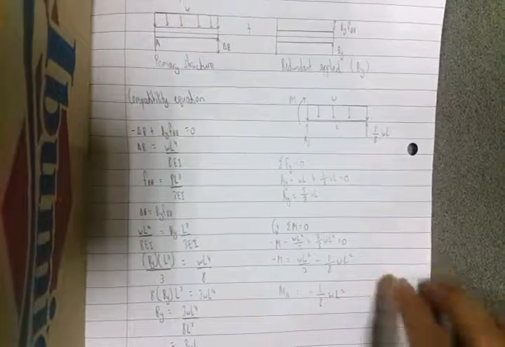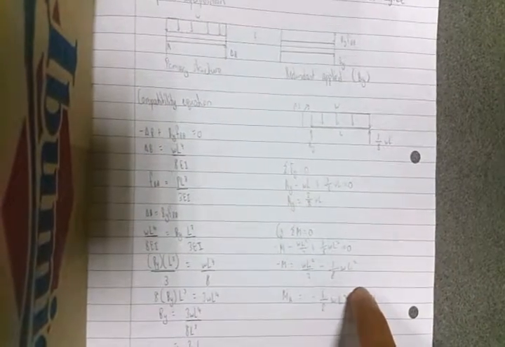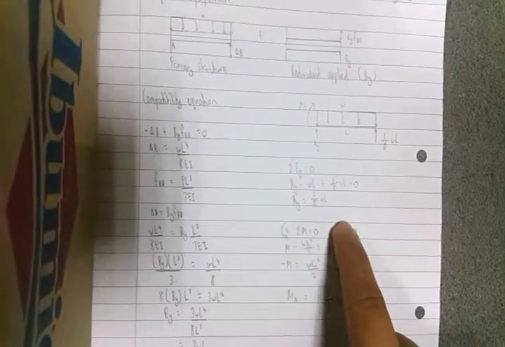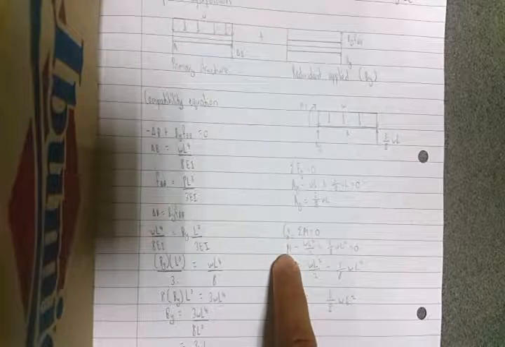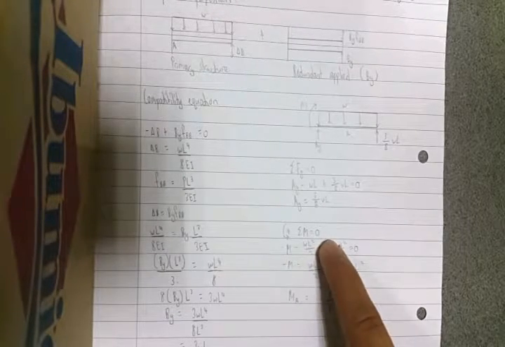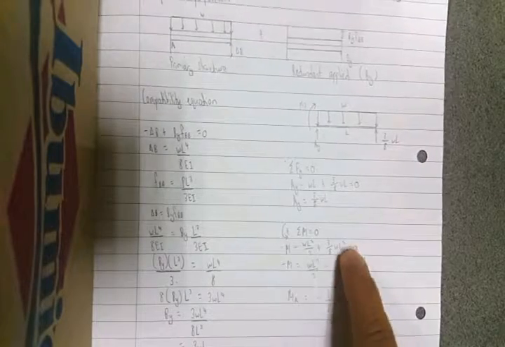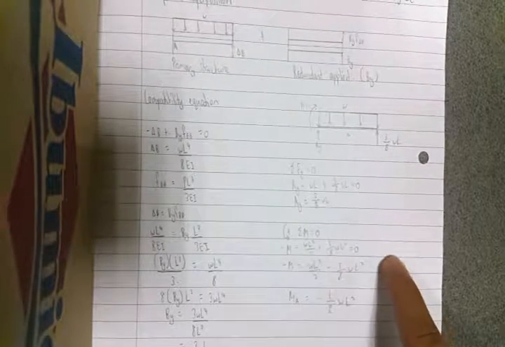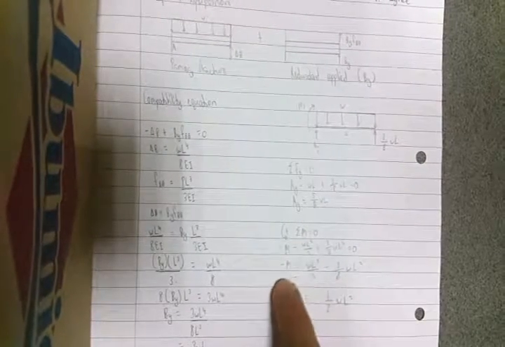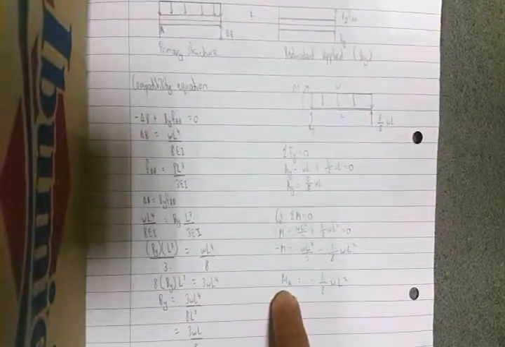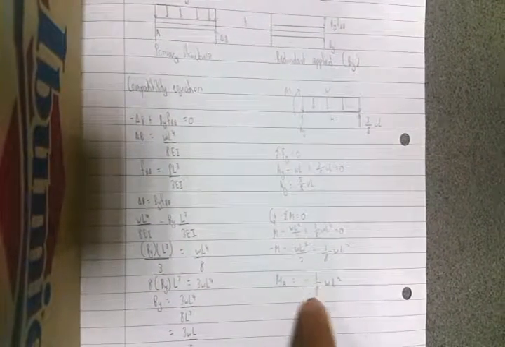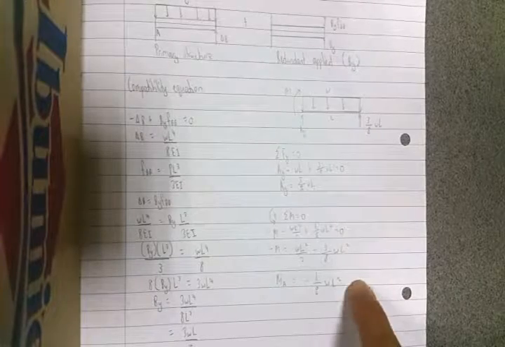Next we will find the moment. So the sum of moments equals 0, and once we put all the moments together, it becomes negative M minus WL square over 2 plus 3 over 8 WL square equals 0. After doing some calculation, you will get MA equals negative 1 over 8 WL square.